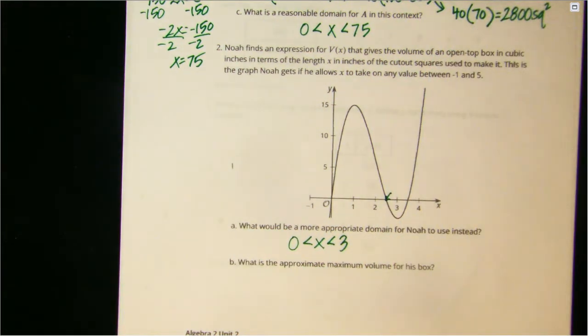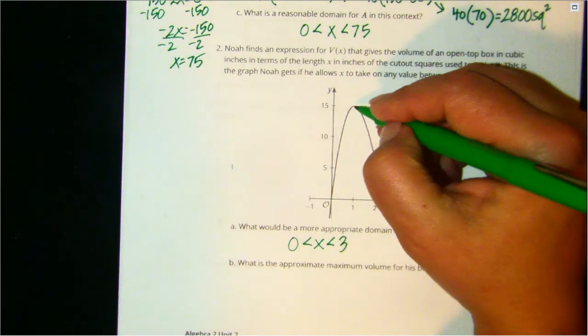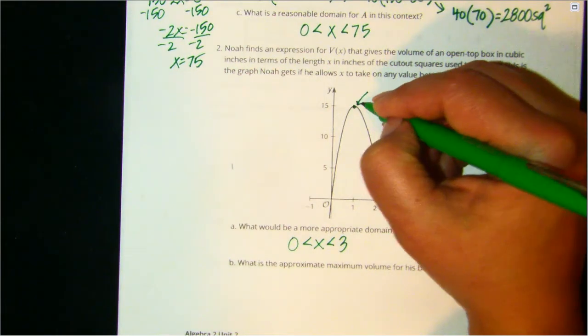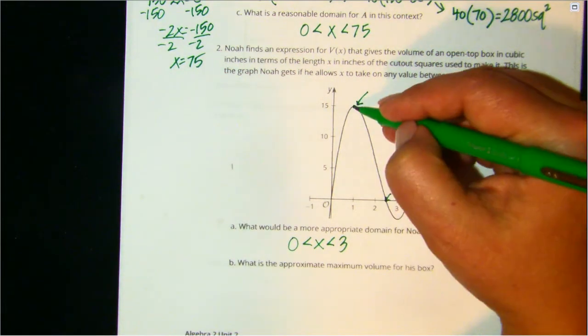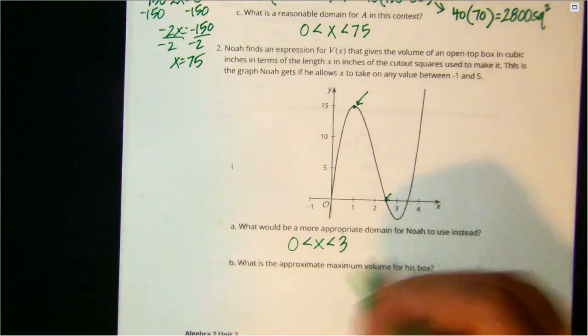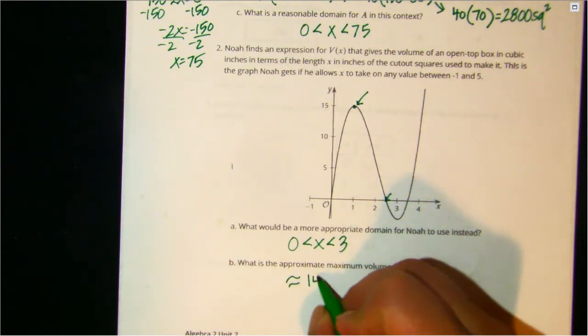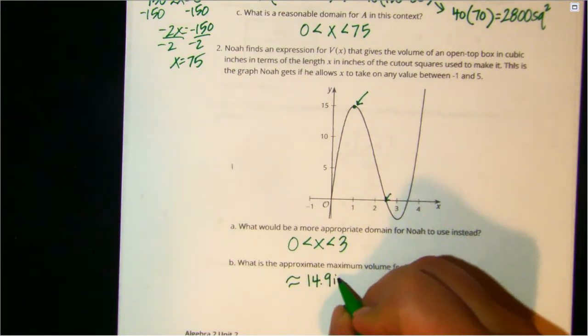What is an appropriate maximum volume? There's the max right there. And what do you think? I don't know. I'd say like 14.9, or you could say 15. This is inches.